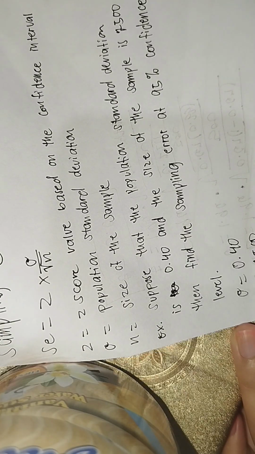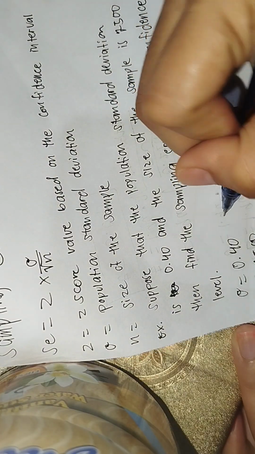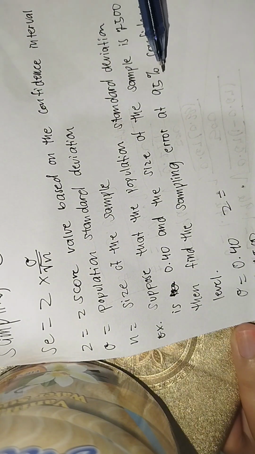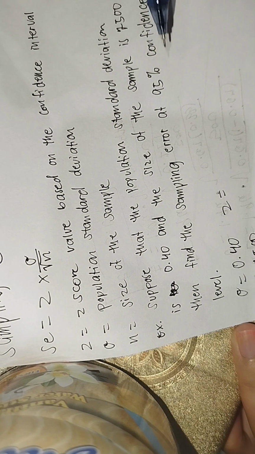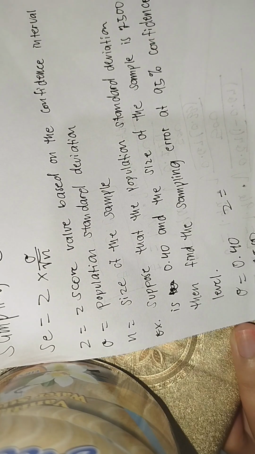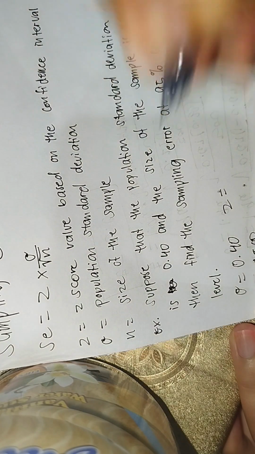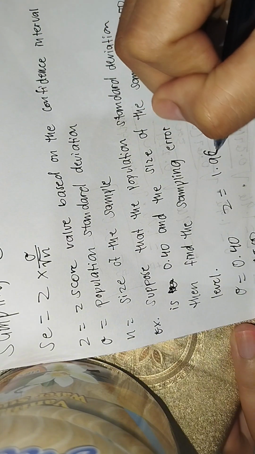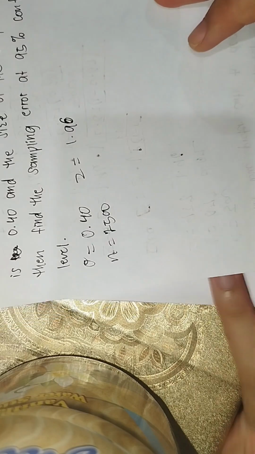And then, ang atuang Z kay 95%. So, ang confidence interval ani kay 1.96. So, kaya naa naman ta.